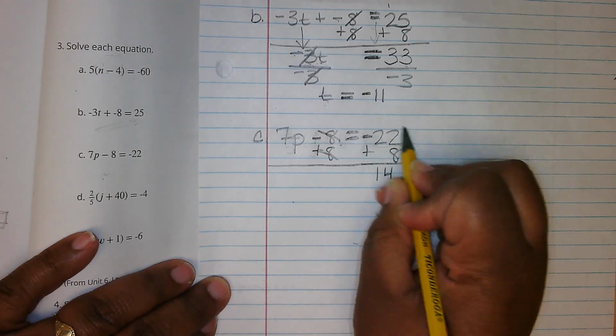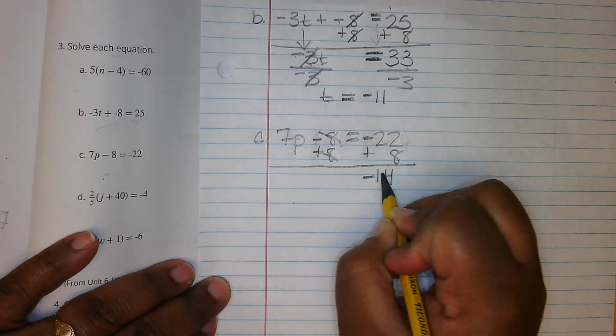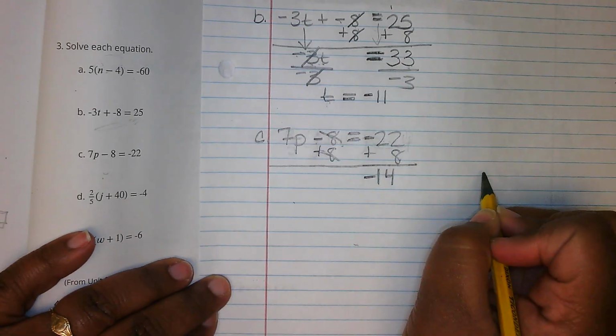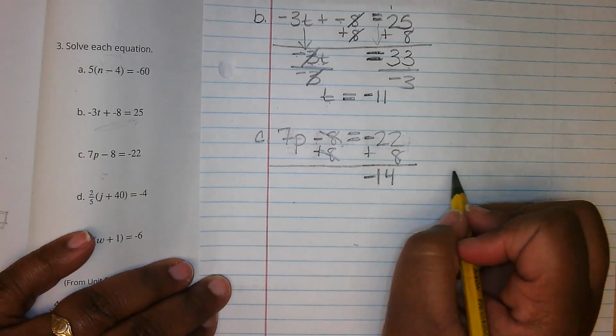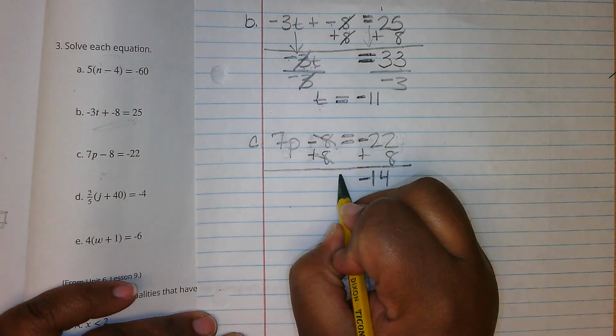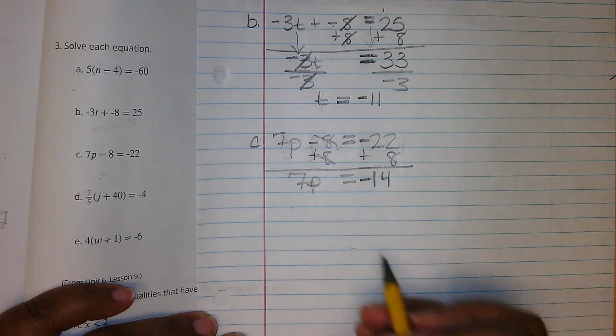And because the negative 22 is further away from 0, my number is still going to be negative, right? I have not added enough to get to the positive side of things yet. I had negative 22 and I only added 8, okay? And that equals 7p left on the other side, okay?